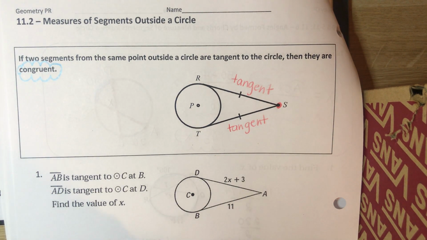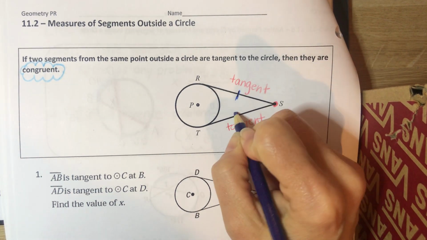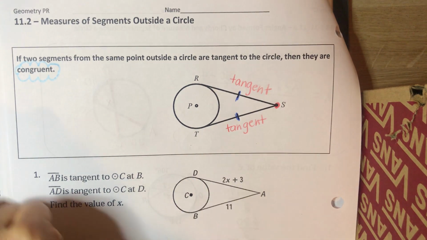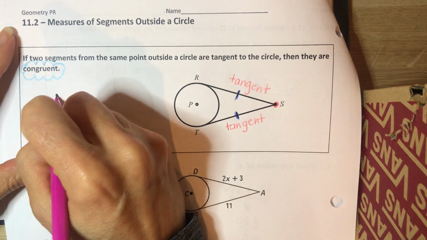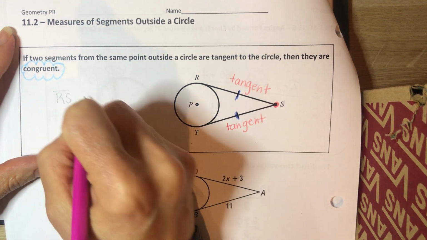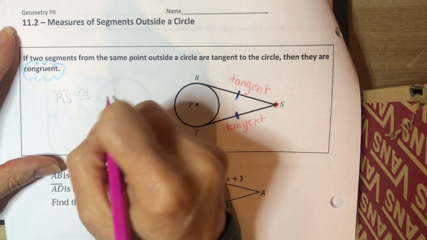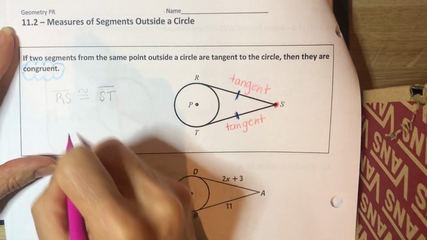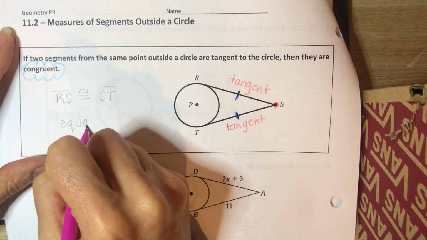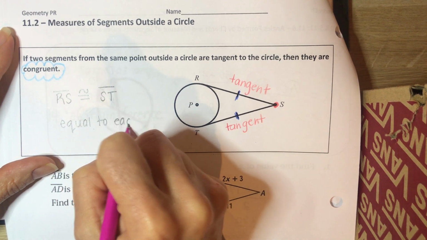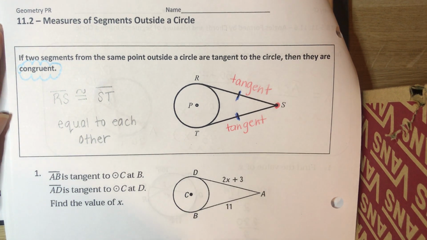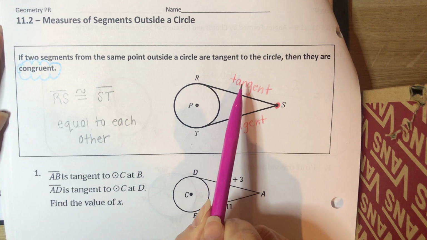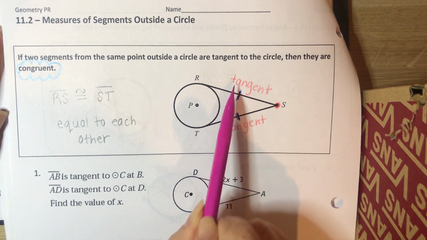Now you notice in our picture we have our tick marks, and we know what our tick marks mean. We know that these 2 pieces are congruent, which means they are equal to each other. So segment RS is congruent to segment ST. We know that means that they are equal to each other. If I told you that RS is 7, ST is 7. They're just equal.